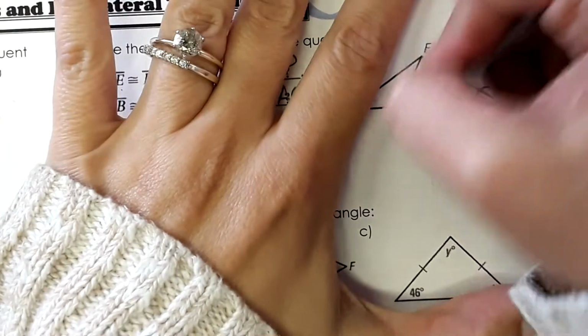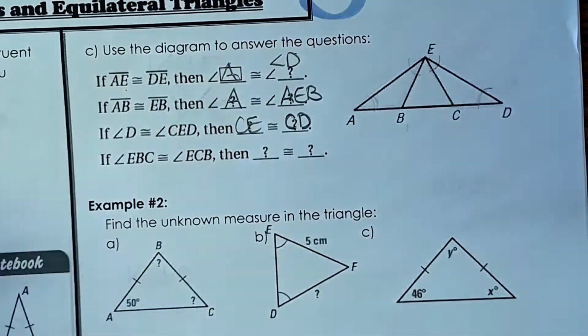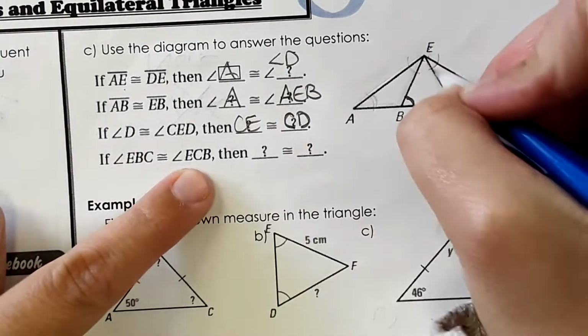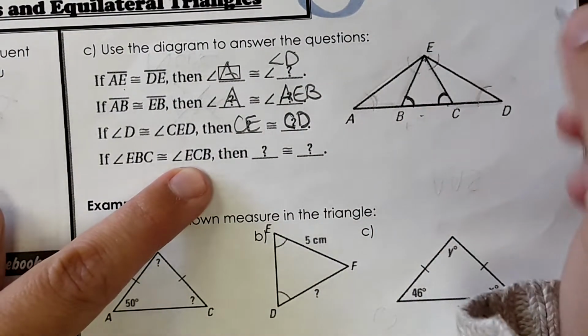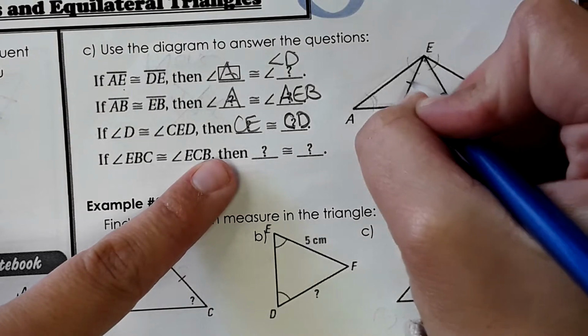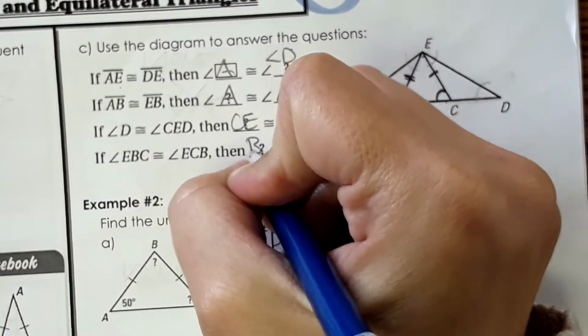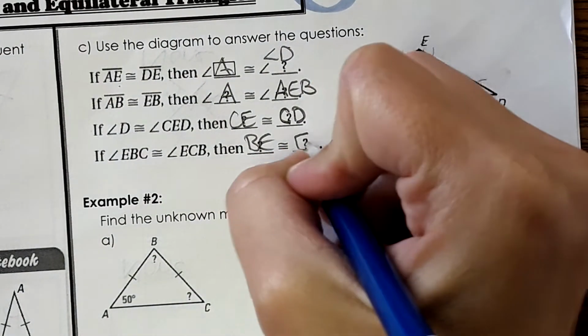And last but not least, if EBC, so this angle right here, and ECB are equal, then which sides have to be equal? Would be this side and this side. So BE and EC.